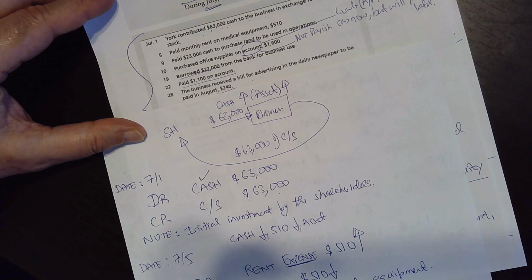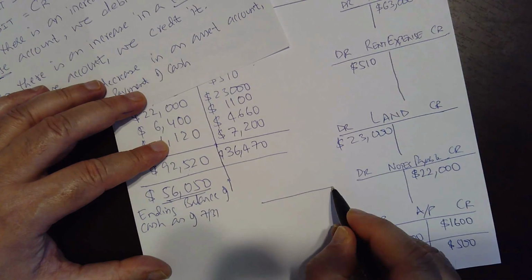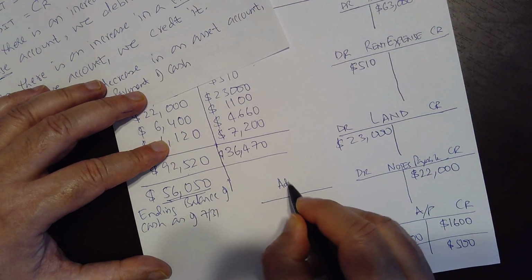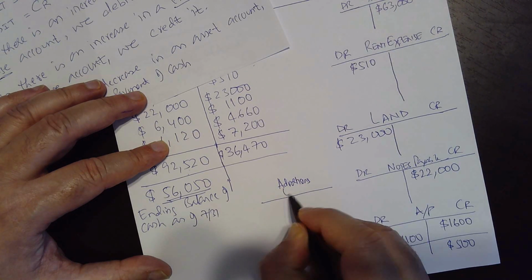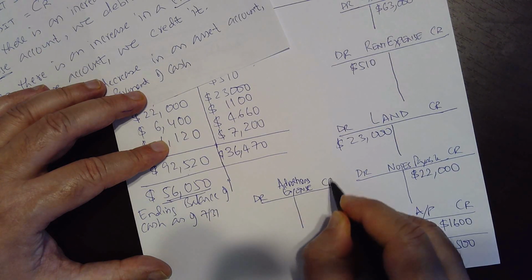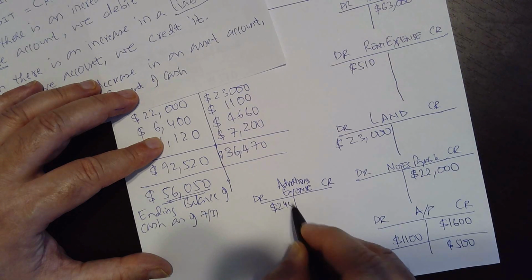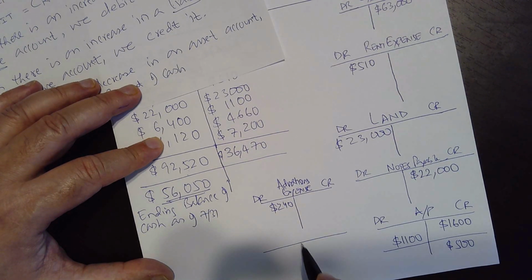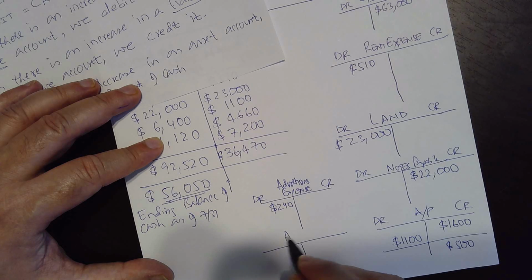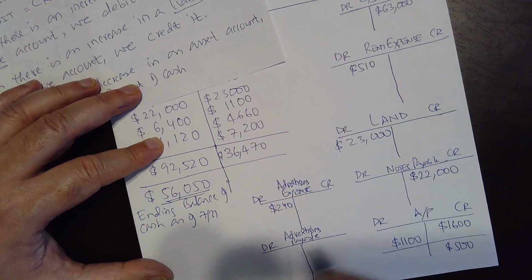Business received a bill for advertising in the daily newspaper to be paid in August. So we haven't paid anything, but we can make a small account here, advertising expense, and it's debit and credit, and the expense is $240. Since we haven't paid it yet, it will give us another account, advertising payable. Advertising payable, that means we owe this advertiser $240.